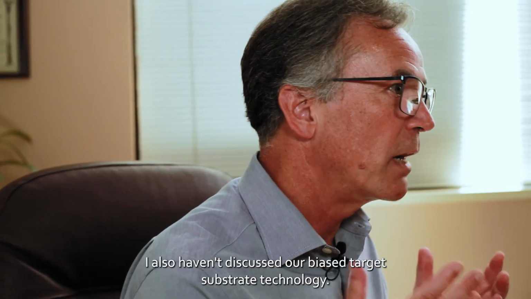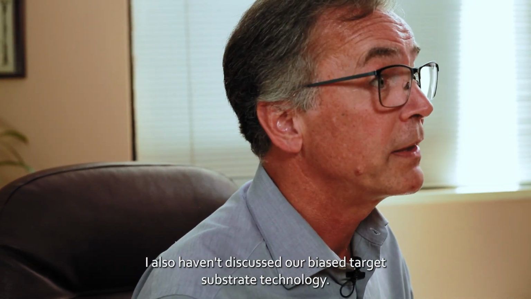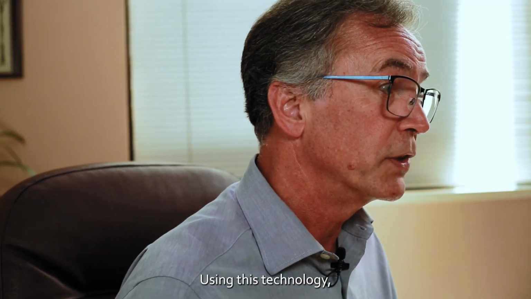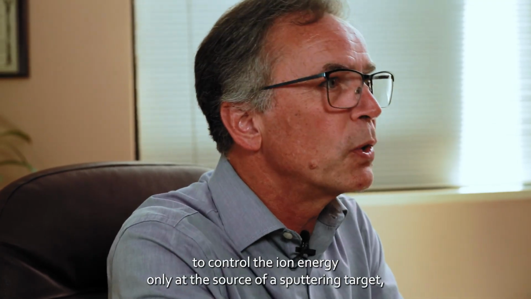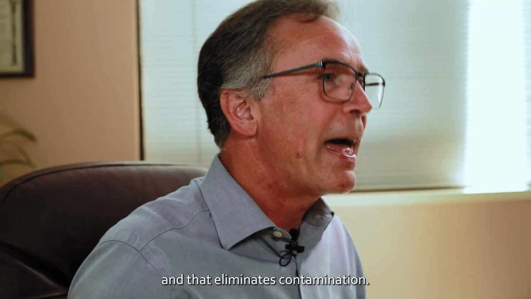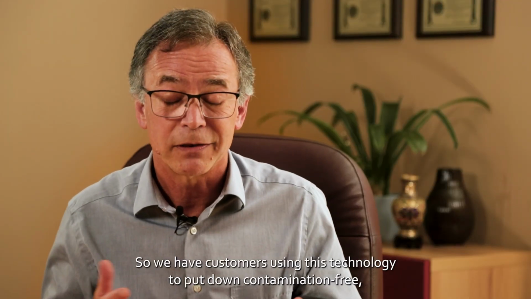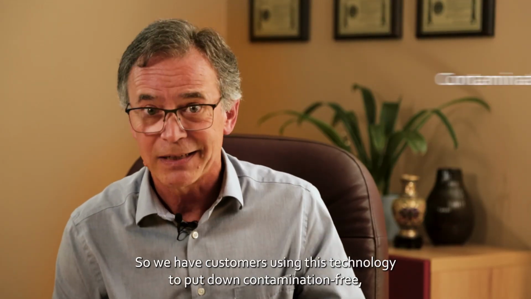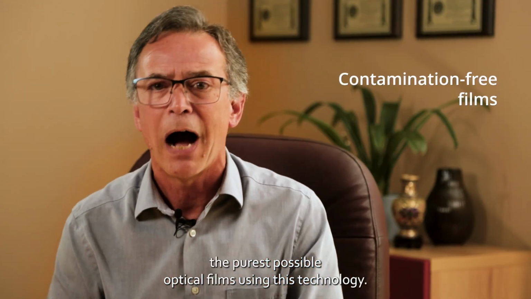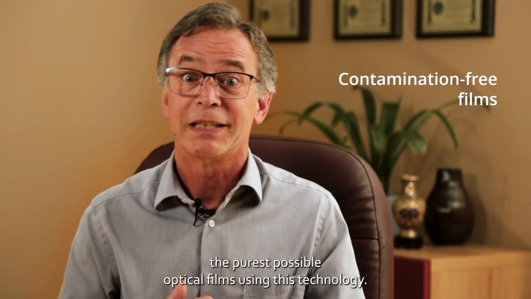I also haven't discussed our Biased Target Substrate technology. Using this technology, you're actually able to control the ion energy only at the source of a sputtering target, and that eliminates contamination. So we have customers using this technology to put down contamination-free, the purest possible optical films using this technology.